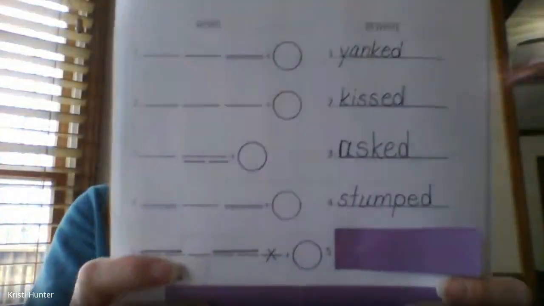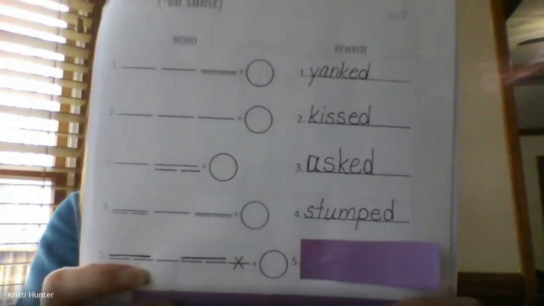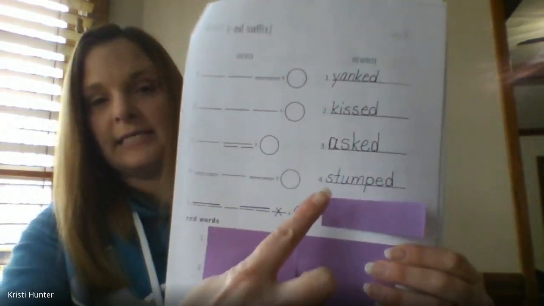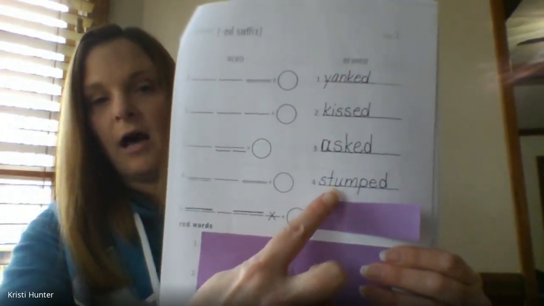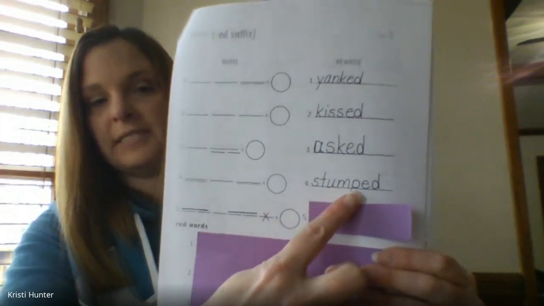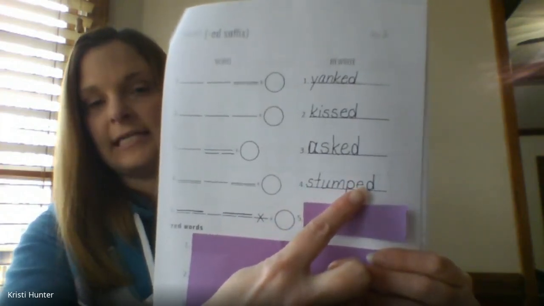Let's check word number 4. Stumped. We start off with that blend. That ED is making the T sound because of that P is an unvoiced sound at the end of the word.